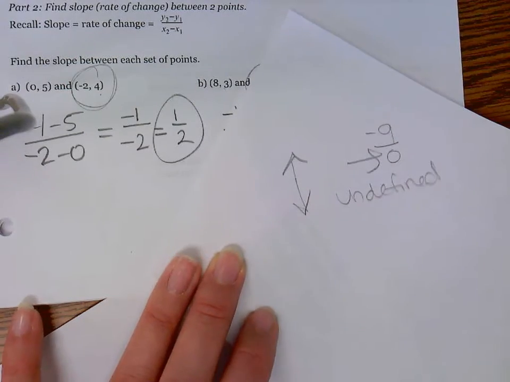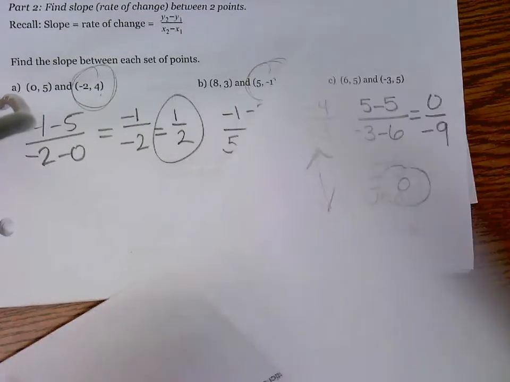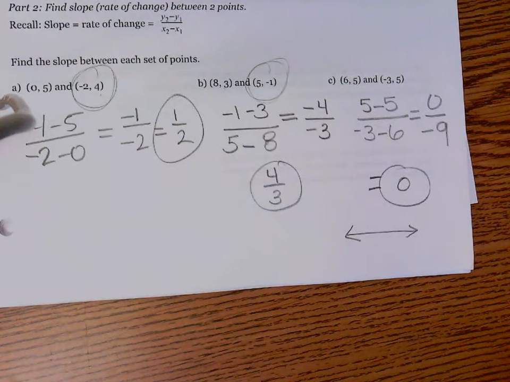So when we start graphing next week, we're going to look at horizontal and vertical lines and what they mean. All right, but for now, we just got 0 for that one. Question?